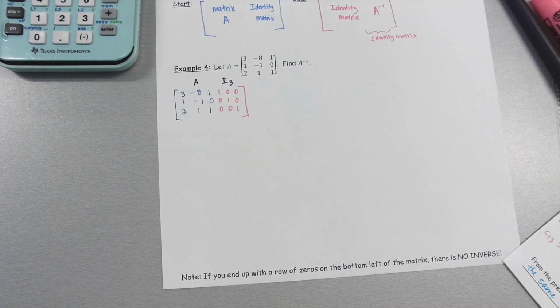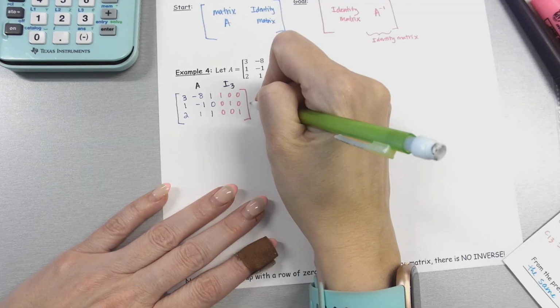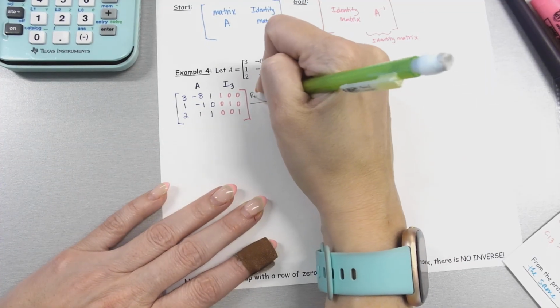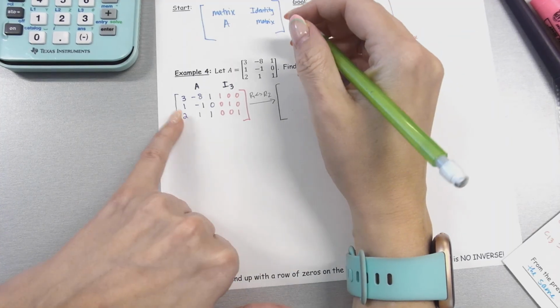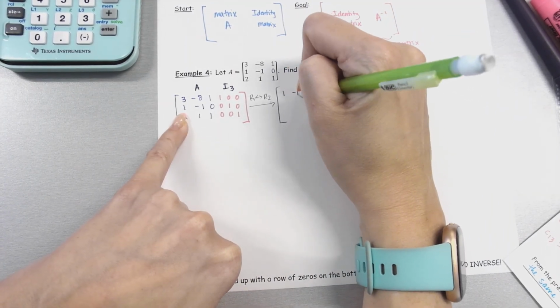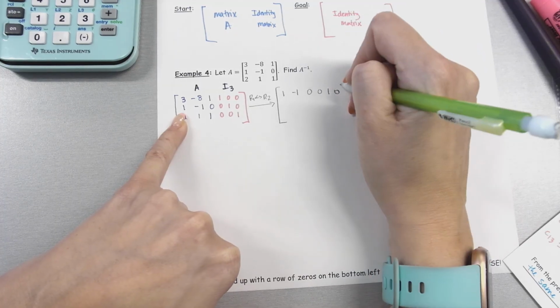What's an easier way to get the 1 there? Yeah, just flip-flop the first and second row. So let's switch row 1 and row 2. Then 1, -1, 0, 0, 1, 0.